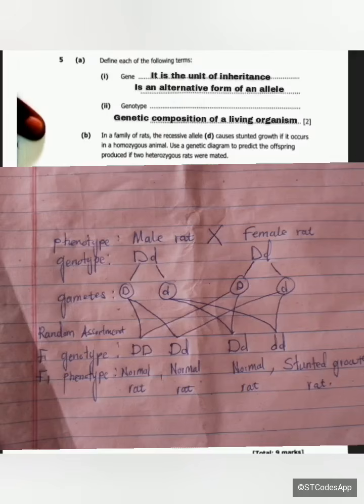Now, during random assortment, capital letter D on the male rat is going to cross with all the alleles on the female rat. So in this case, capital letter D is going to go with capital letter D, and also capital letter D is going to go with small letter d. So for the first one, we are going to have capital letter D and capital letter D, followed by the next one, which is capital letter D and small letter d.